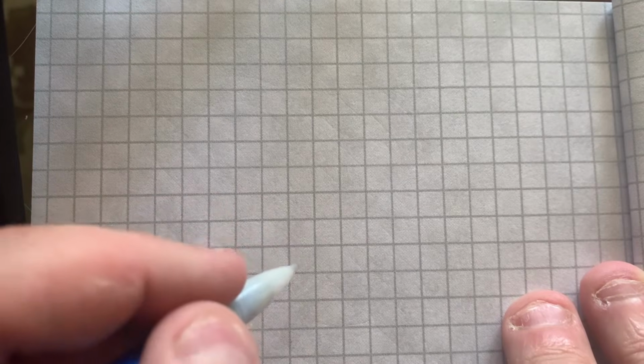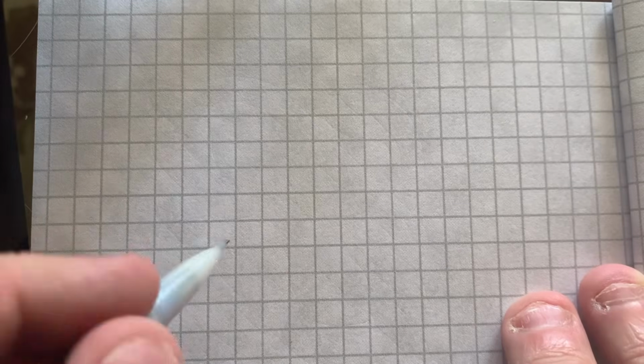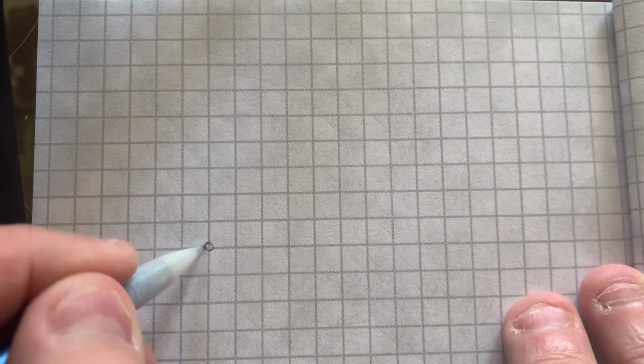So now we've got our graph paper, and what I'm going to do now is come in here and make a few little marks. Lead definitely helps. Gotta get the lead out, after all. So I'm just going to start, and I'm going to make a circle right there. You see how big I made that?